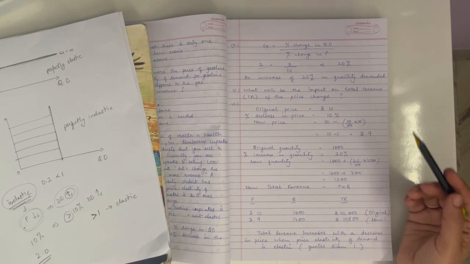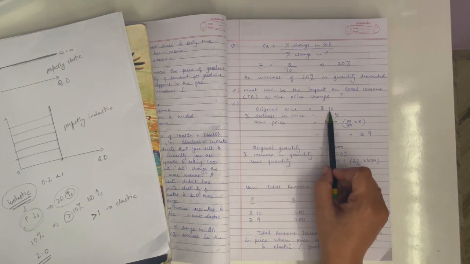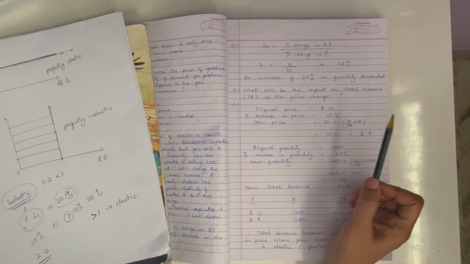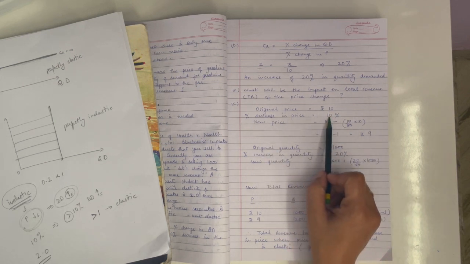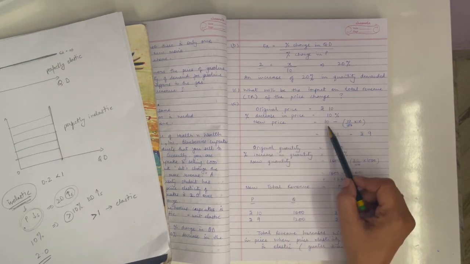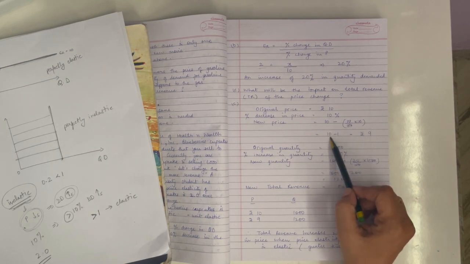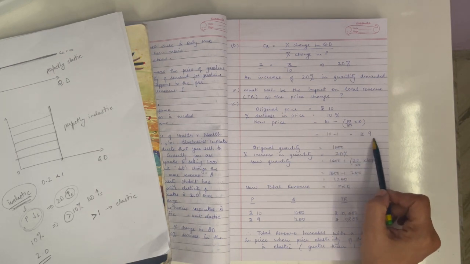So we'll see a clear impact on total revenue. All right, so original price was 10, correct? There is a 10% decrease of price, so new price would be what? 10% of 10 is nothing but 1. So 10 minus 1, the new price is 9, right?